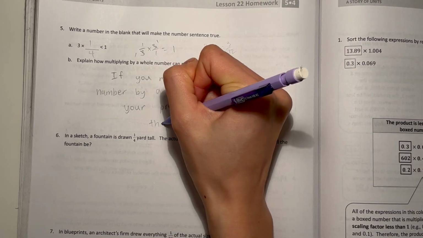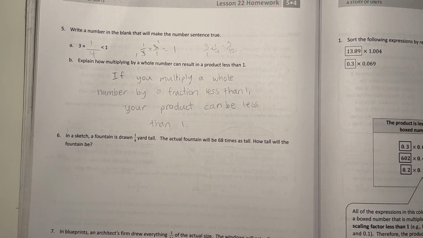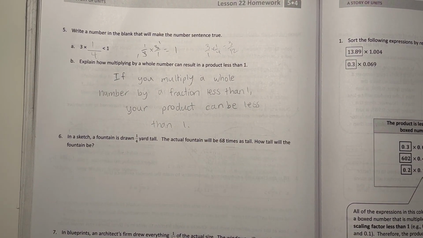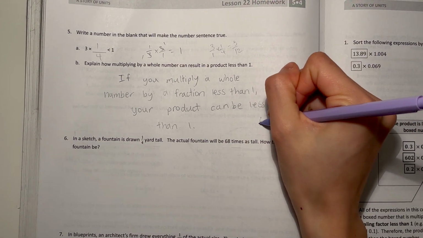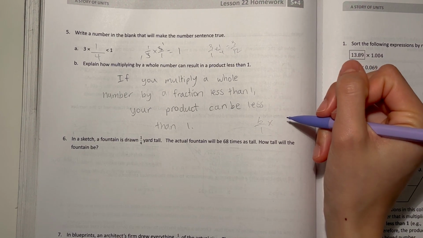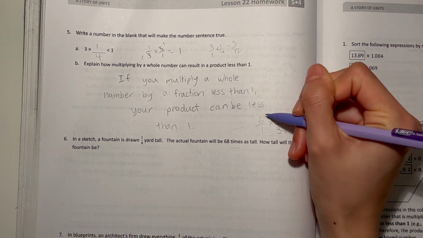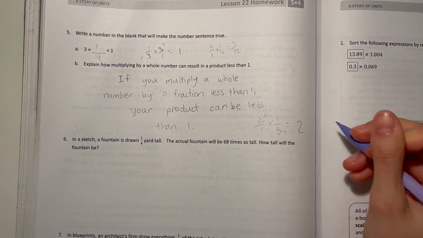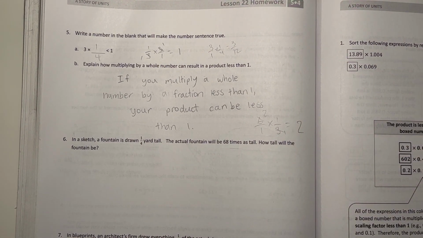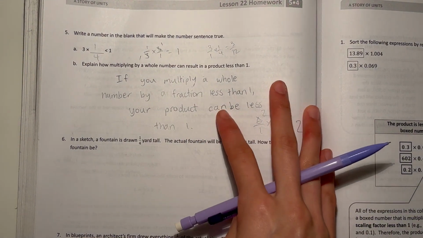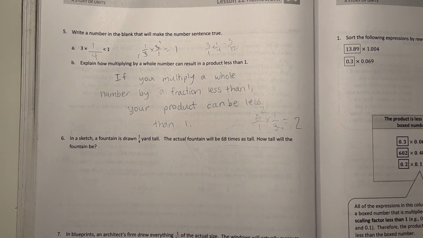less than 1. And notice how I said can be less than 1, because not always will it be less than 1. For example, if I take 6 and multiply by a fraction less than 1, 1/3, 3 and 6 can cancel out and make 2, and 2 is not less than 1. So you have to be careful that you don't mess that part up. So it can sometimes be less than 1, but not always.